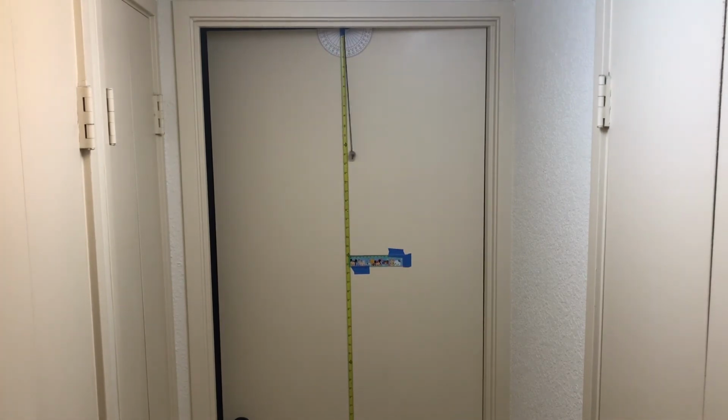And then as the string gets longer, you might notice, qualitatively observing, the period is getting longer, right? So a longer string takes a longer period of time.